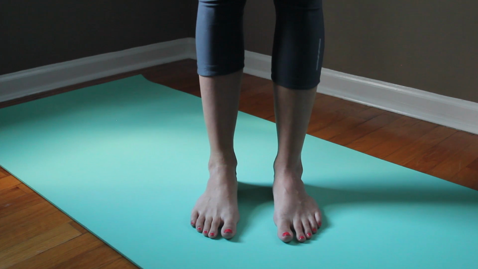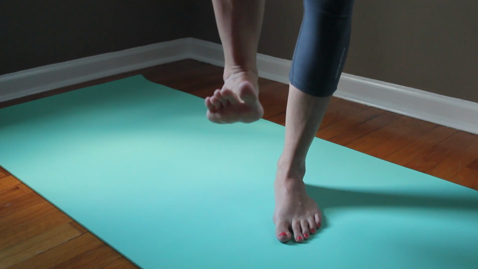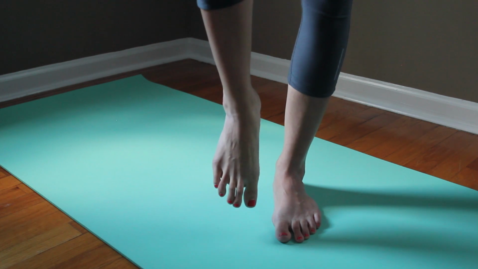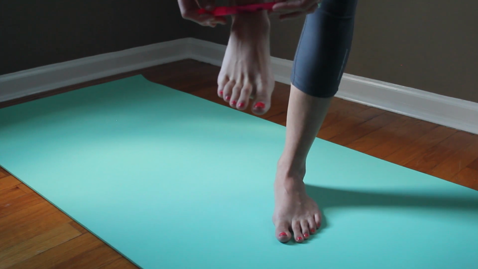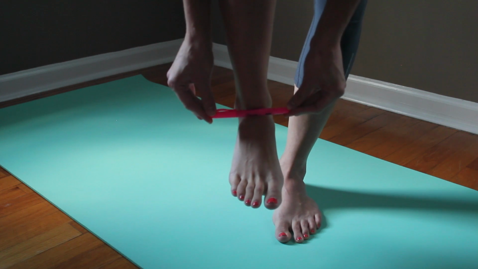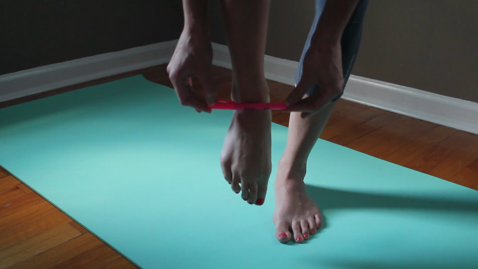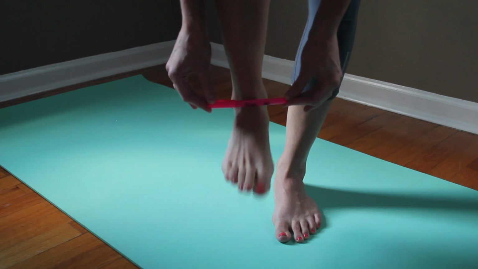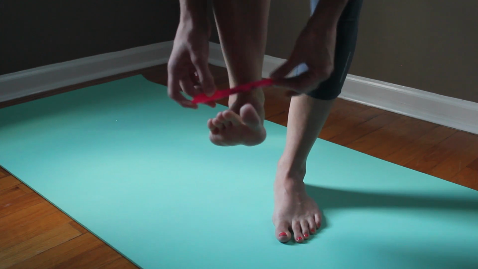Okay, ankle circumduction is going to be dorsiflexion, inversion, plantar flexion, eversion. Dorsiflexion and plantar flexion, you are thinking of the steel rod in your ankle. Dorsiflexion is coming up, plantar flexion is going down, so it's pivoting on this rod, which would be taking place in the sagittal plane on a frontal axis.